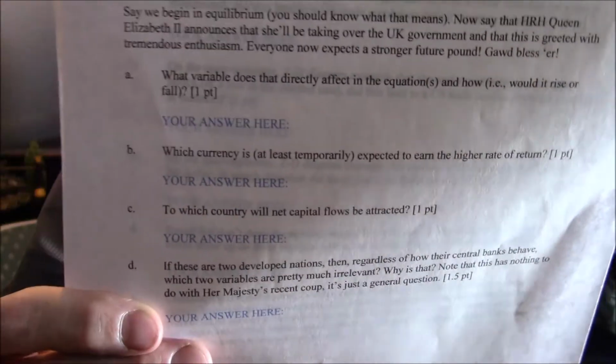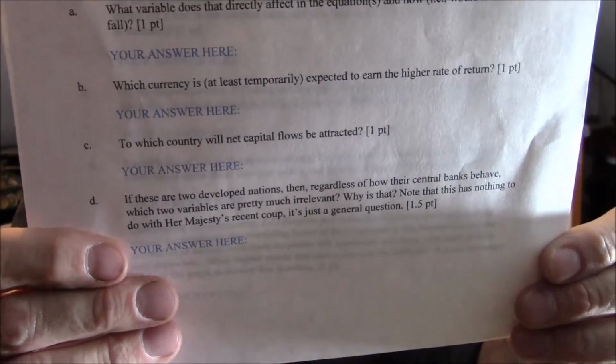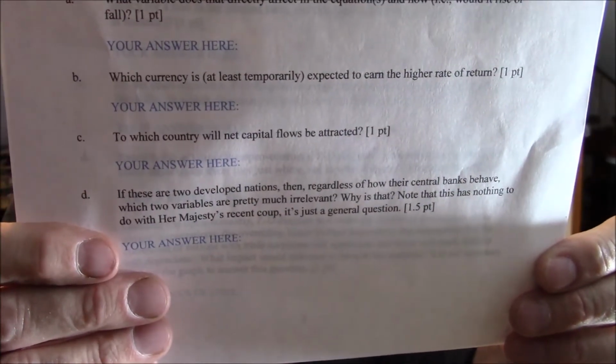Many people did very well on B and C here, so I don't mean this as an insult, but these were very easy. Which one's expected to earn a higher rate of return? Well, the pound. For crying out loud, think about it. It's the pound. Where are capital flows going to go? England, or the UK, away from the US.